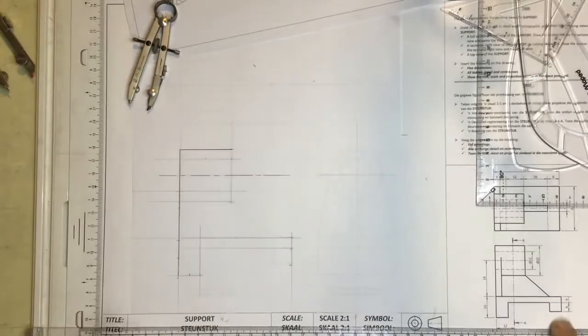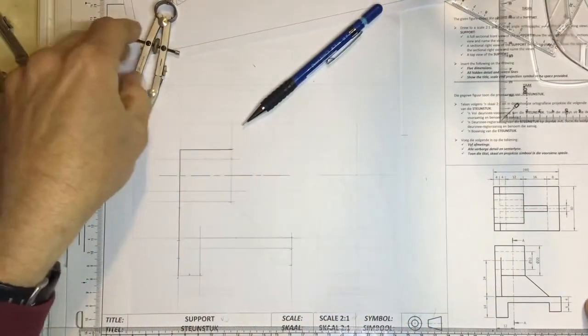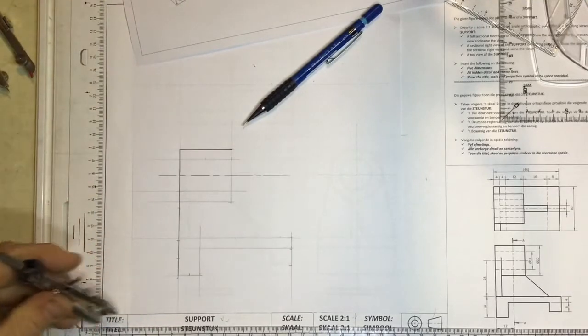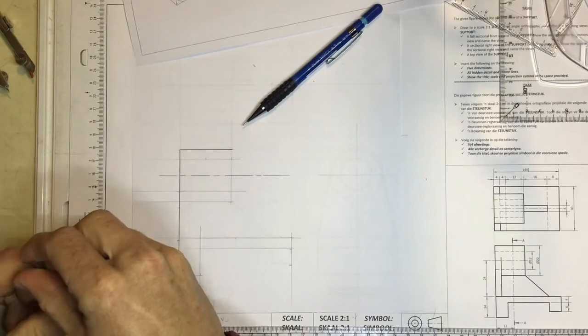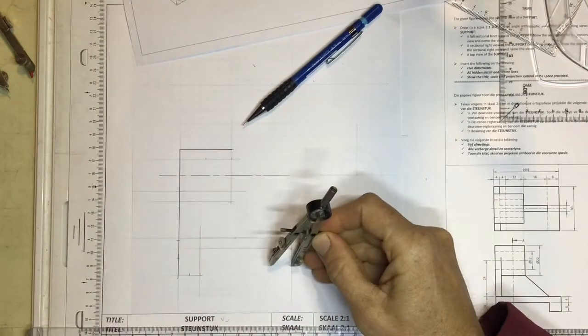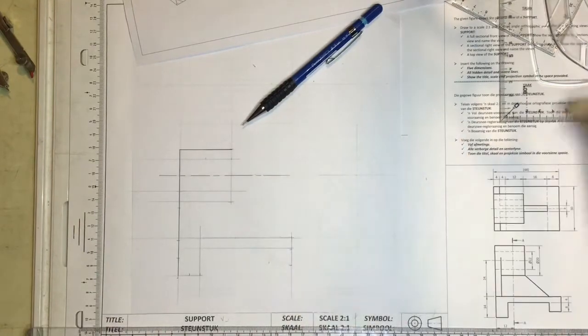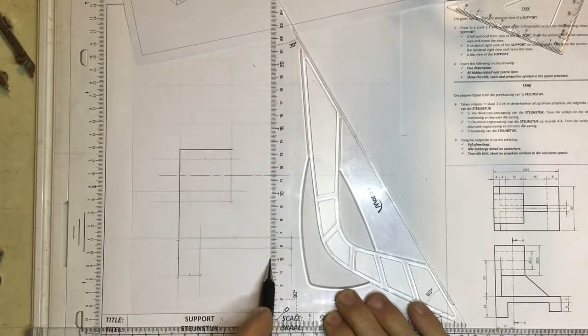And that little piece at the bottom, it says that that's 8 millimeters. So I can come over here and measure off 8 millimeters. Multiplied by 2 would be 16. Measure that off. Mark that off over there. And I now have what I need for this front view.